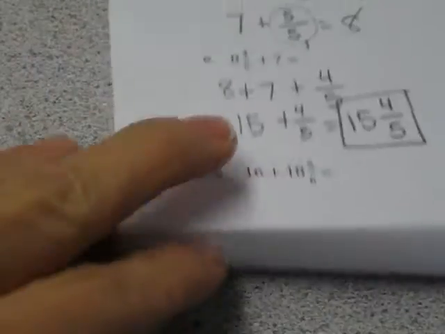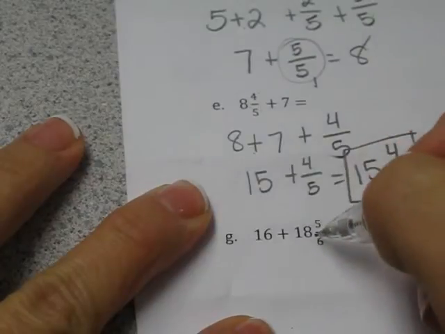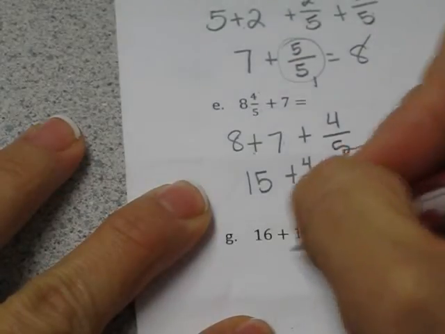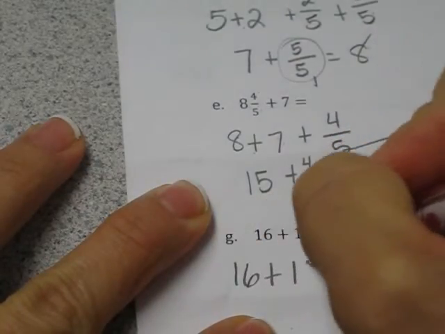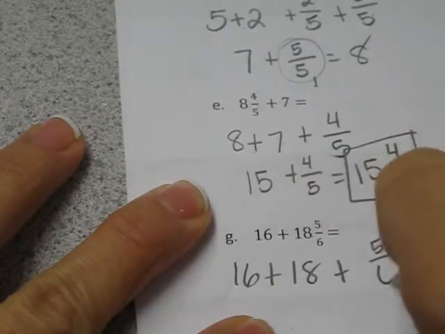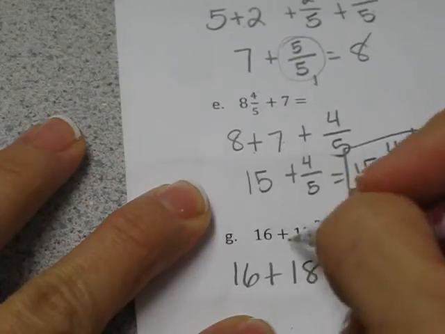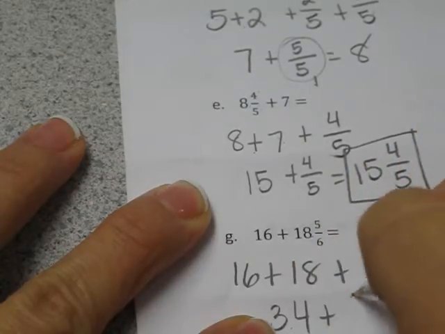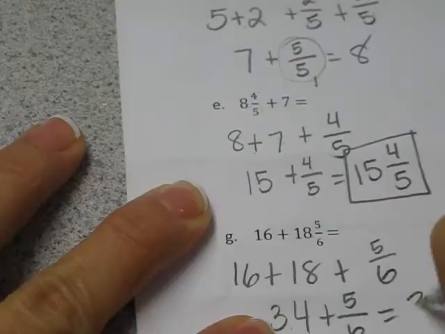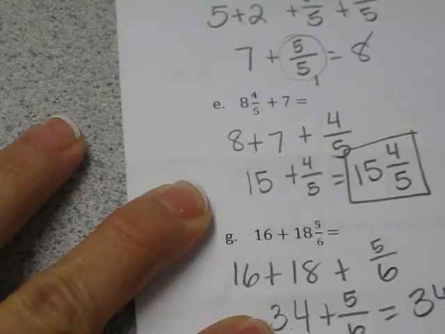And G, 16 plus 18 5/6. Pull out my whole numbers. 16 plus 18 plus 5/6. 16 plus 18 is 34. 34 plus 5/6 equals 34 5/6.